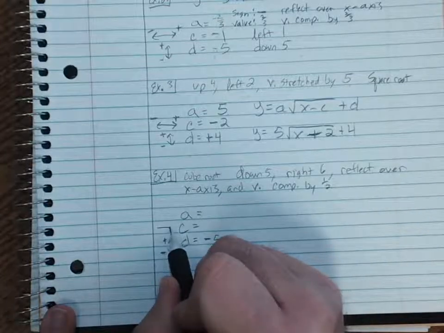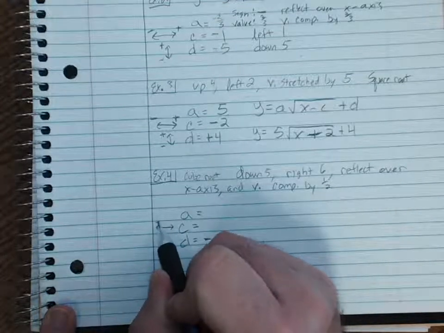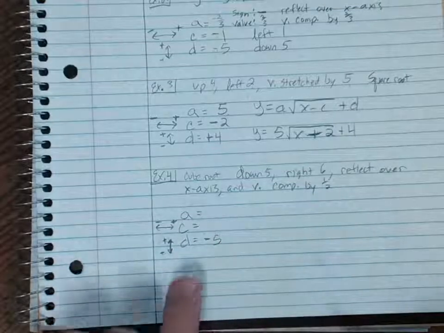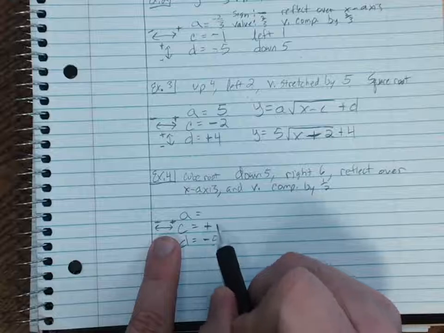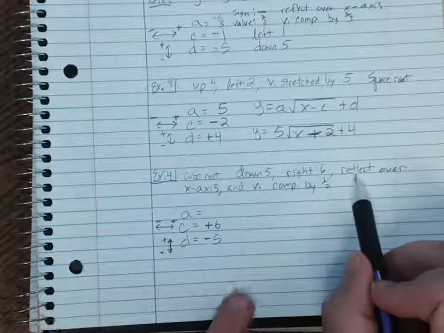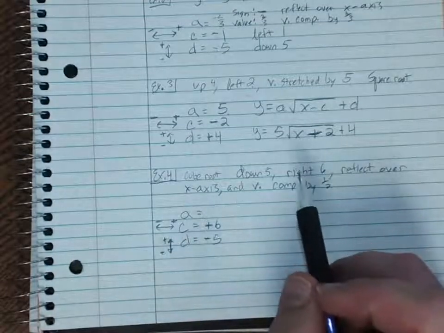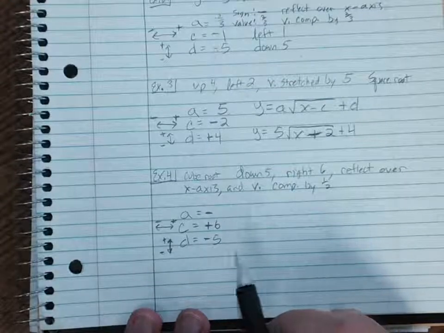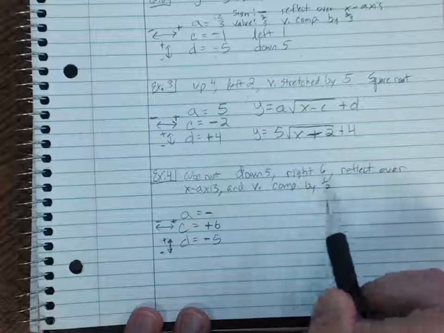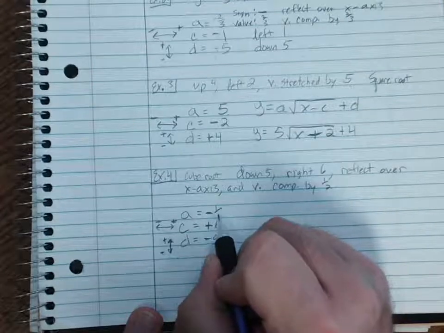C controls left and right. Left is negative, right is positive. We're going to the right 6. So that would be +6. Then it says reflection over the x-axis. That's one part of the A value, a reflection. That makes it negative. And then it says vertical compression by 1/2. That's the other part, 1/2.